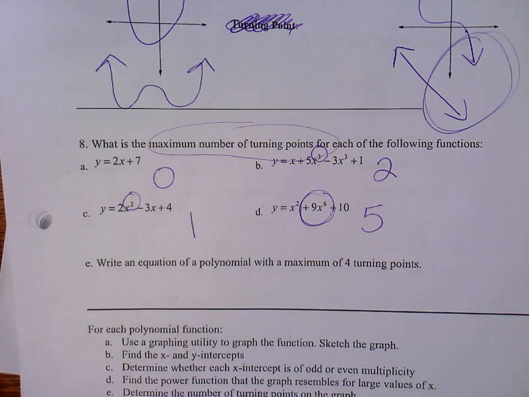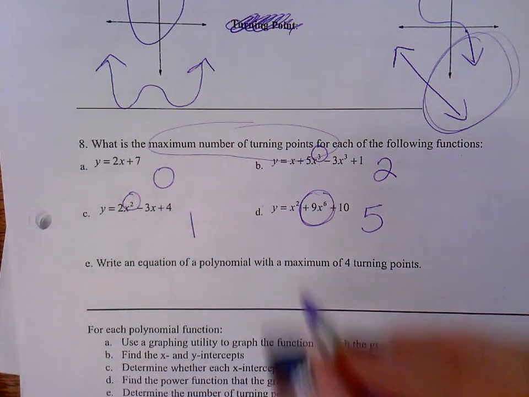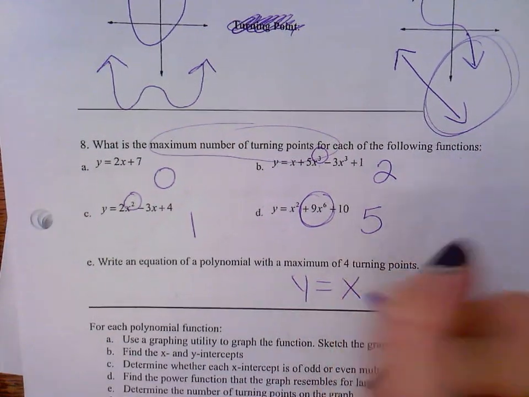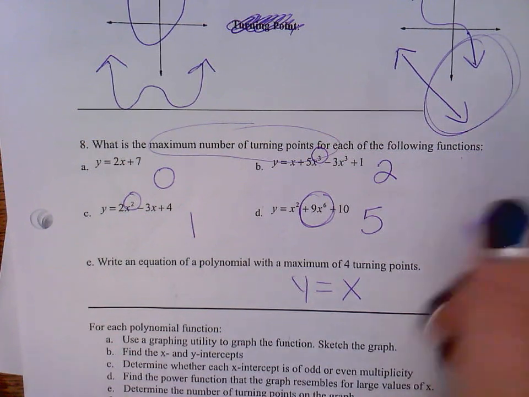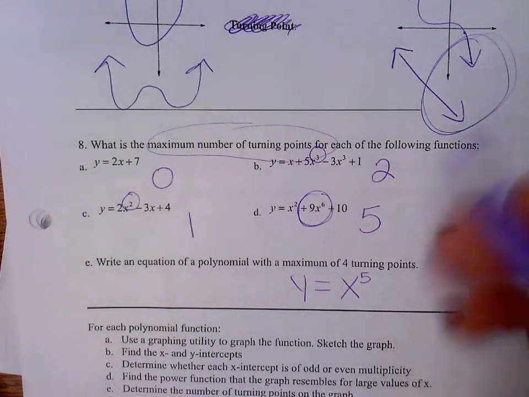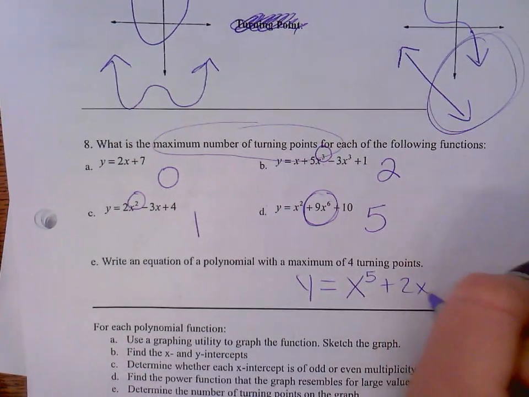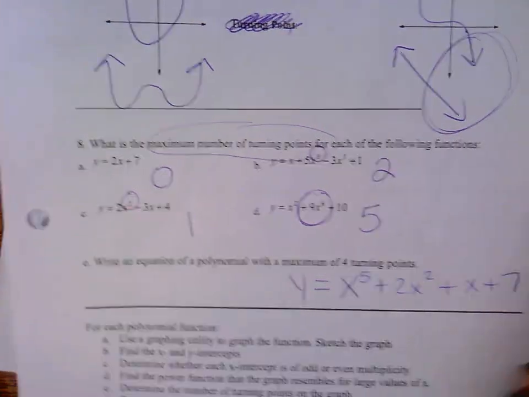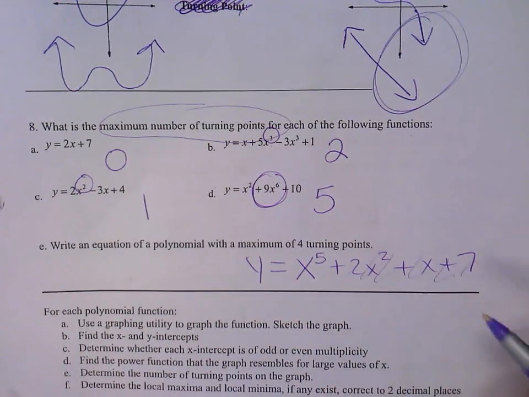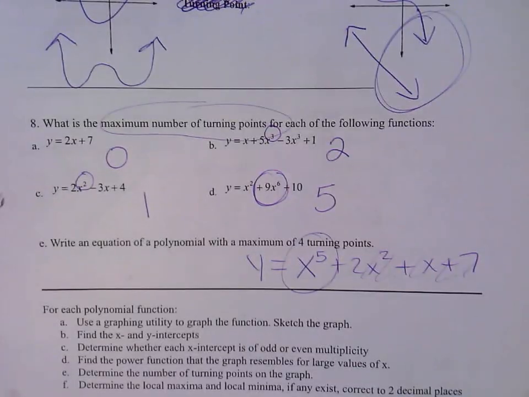And did someone write out an equation? What would have a maximum of 4 turning points? What'd you use as your power? It has to be x to the 5th. And then if you want to put more stuff after it, you could. Plus 2x squared plus x plus 7. But whatever you put after it doesn't really matter. Just that the highest was x to the 5th.